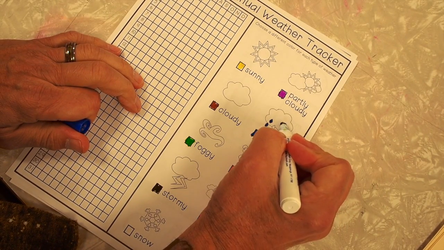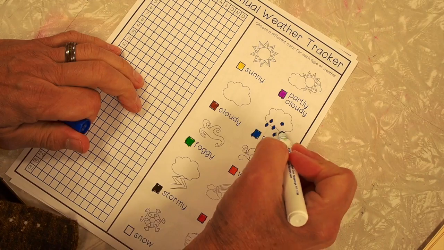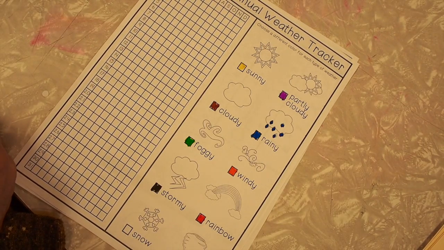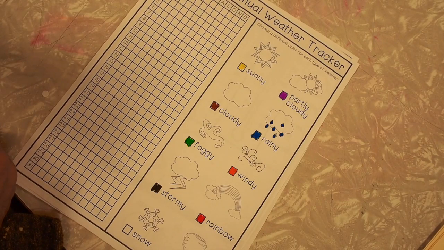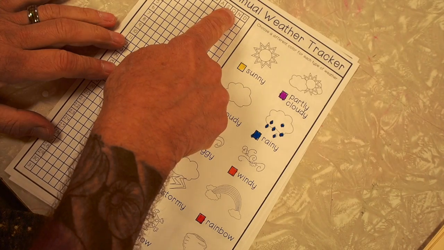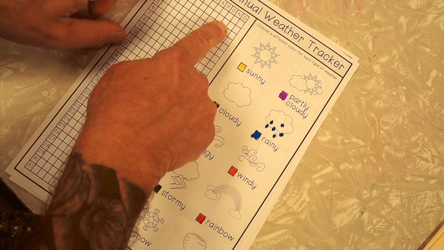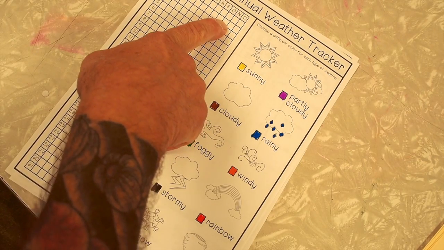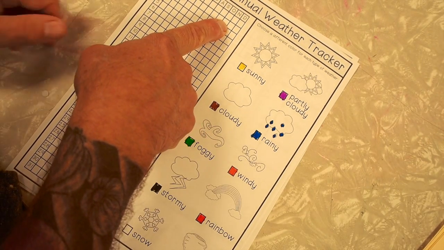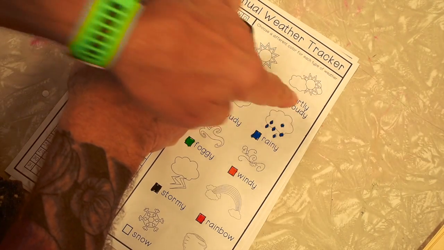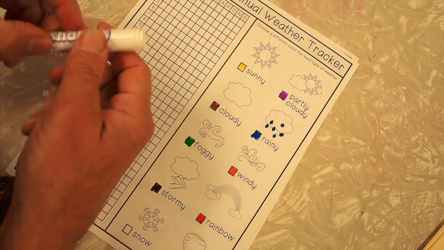It's your journal, right? And then what you're going to do is take a look at the date. Today is October 2nd, so I go to October, and I go down to the number 2 right here. And I look outside, and it's sort of cloudy, but sunshine comes through some of the day. So I'm going to put partly cloudy. So for me, I'm going to get my purple one.